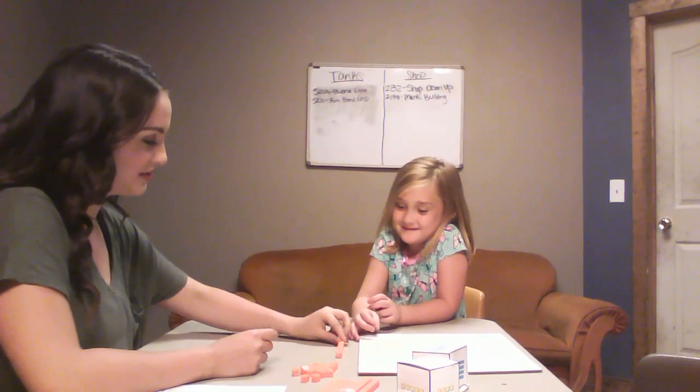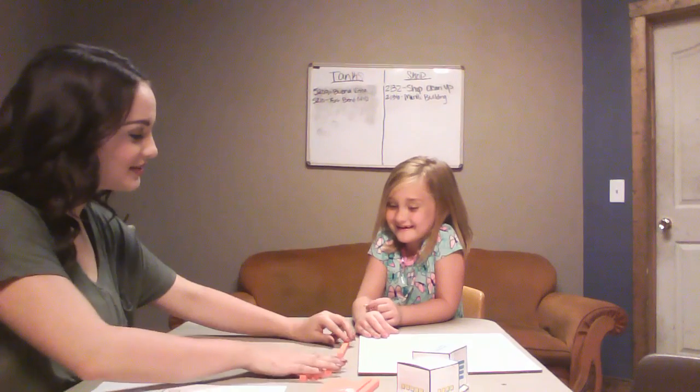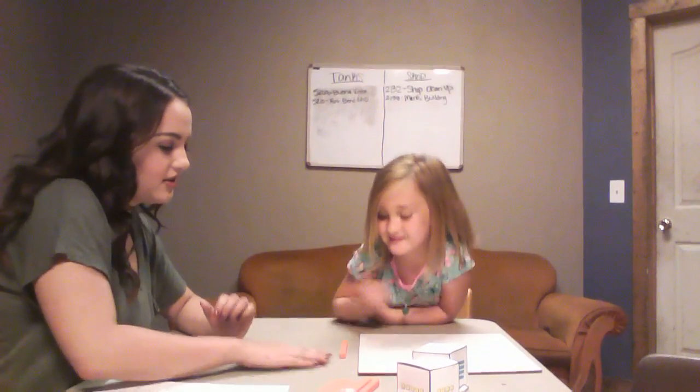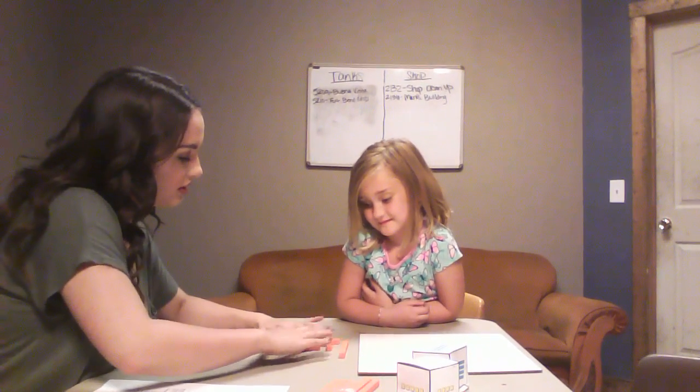Okay, so have you ever seen these before? Yeah? Do you use these in school? No. You don't use them in school? I thought you did use them in school. I only use these in school. You use these in school? Okay. You remember what these ones are called? Cubes. Okay. Have you ever seen one that looks like this before?